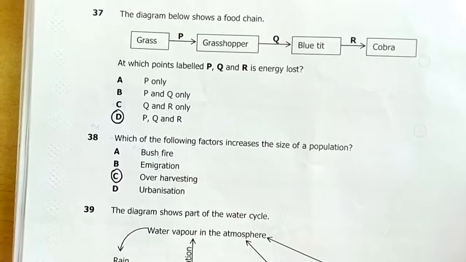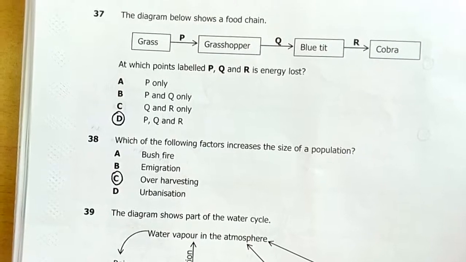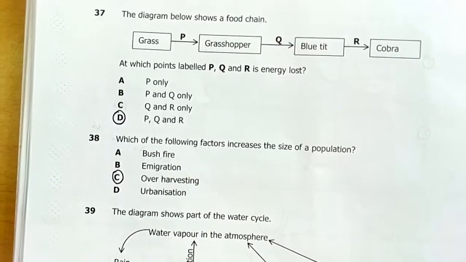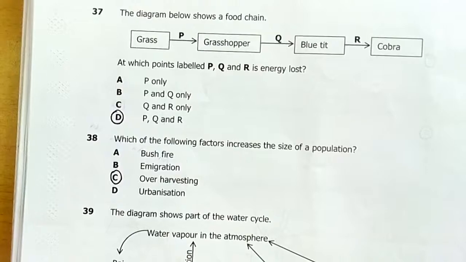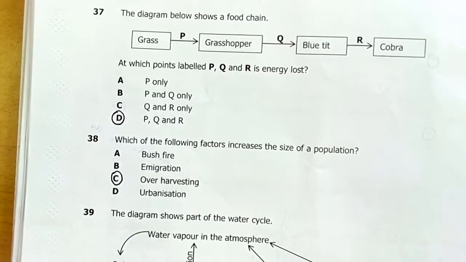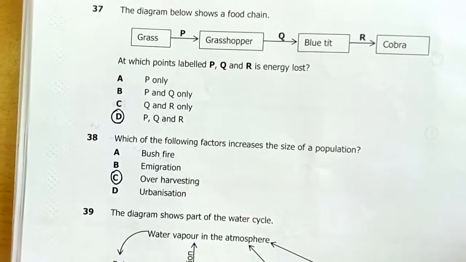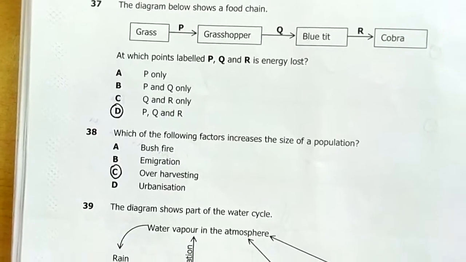Emigrations may not really, they affect populations where those organisms have come from and where they are going. Urbanization, yes, it may bring populations into the city, but that can be regulated. But food is basic. Okay, so the answer there is C, overharvesting.